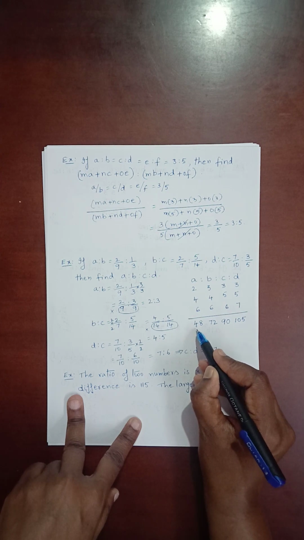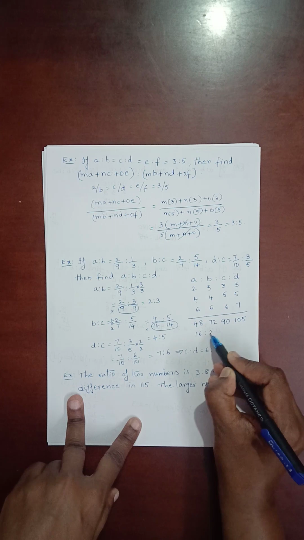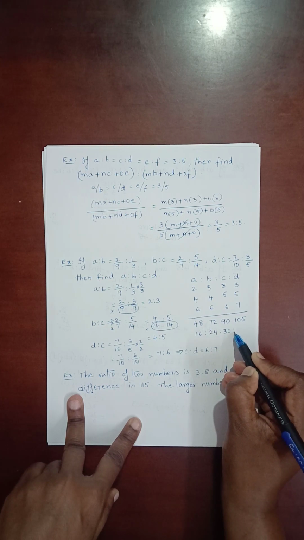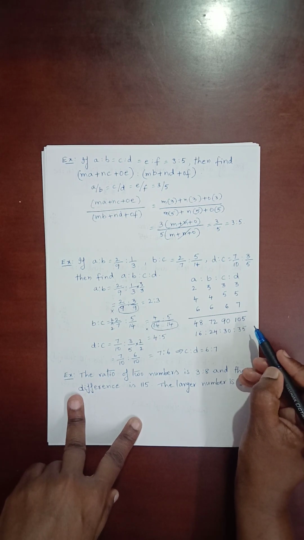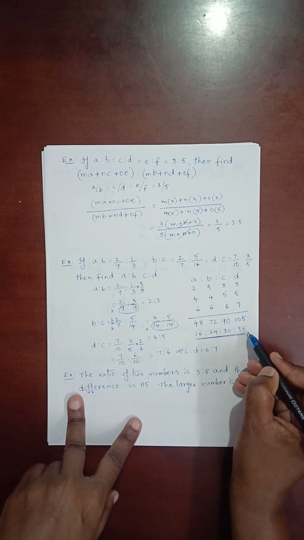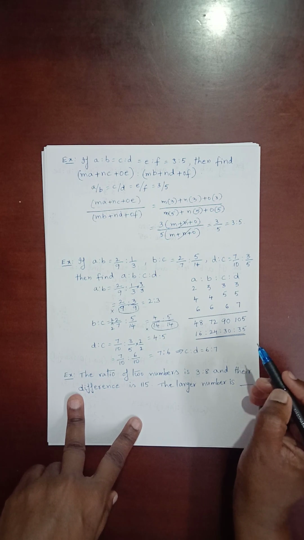3 1s are 3, 3 6s are 18... 3 2s are 6, 3 4s are 12, 3 10s are 30, and 3 3s are 9, and 3 5s are 15. Any more common factors? No. So now this is the ratio: 16 is to 24 is to 30 is to 35 is the ratio.